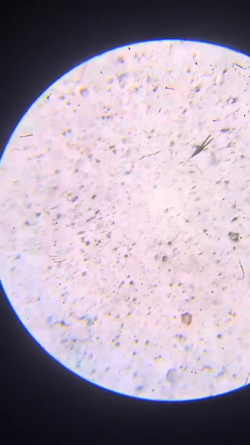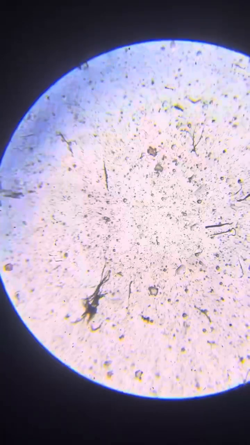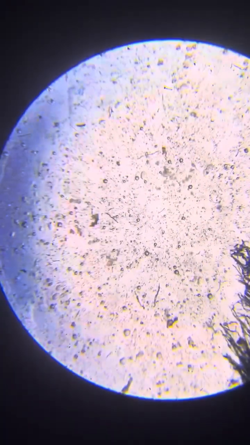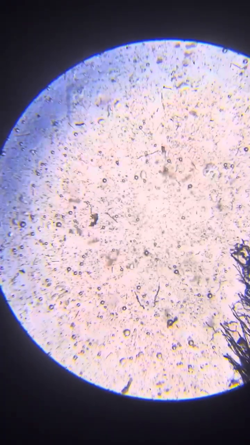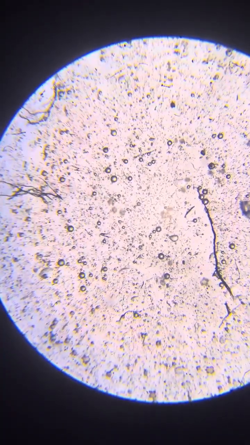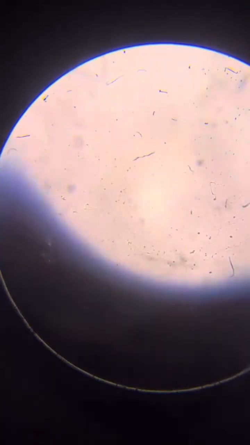So again, we see mostly smaller ones, not bigger ones, not even medium ones, but we see quite a bit of smaller ones. So it's not that bad. We have focus issues, so it's difficult to find the correct focus. But it's not a bad sample. It's just a little less rich than the previous one, but not significantly less.